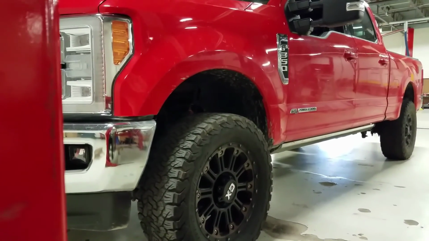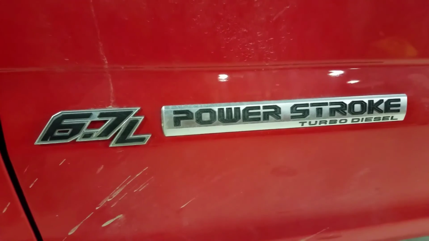What a nice looking truck. Nothing but the best. Right there, babe.